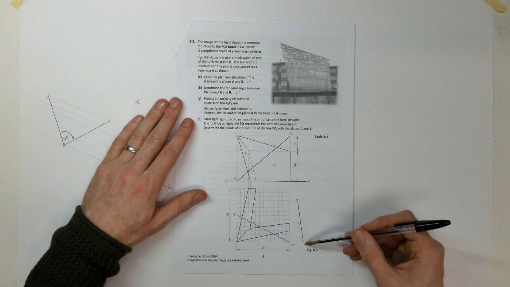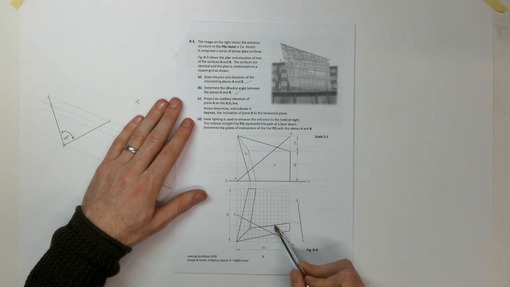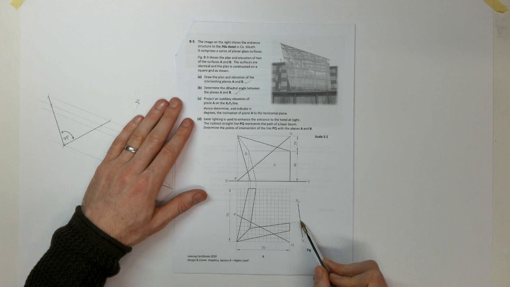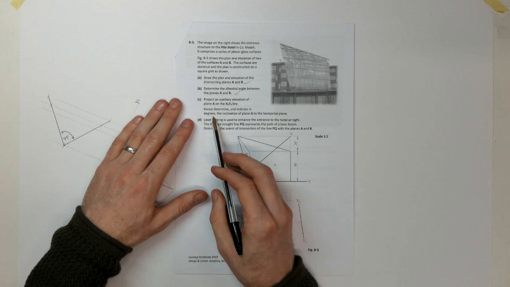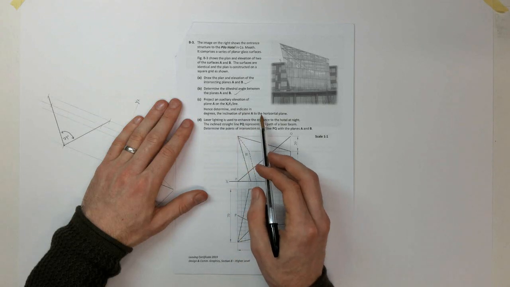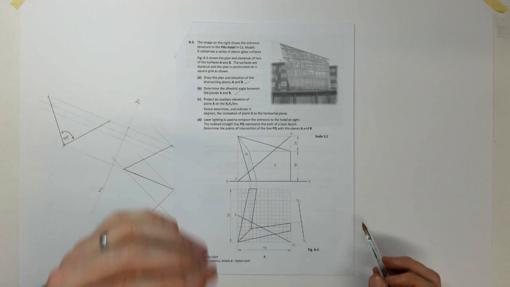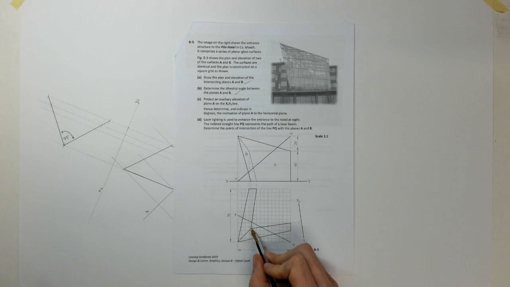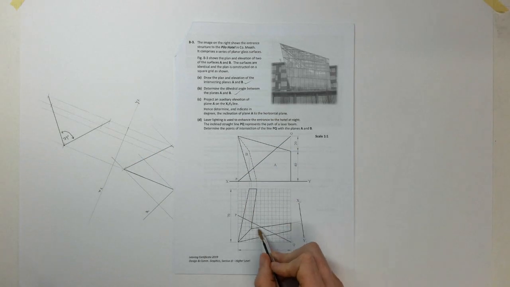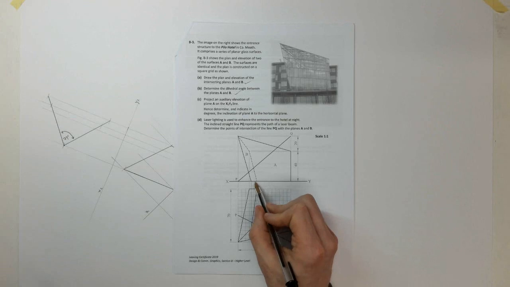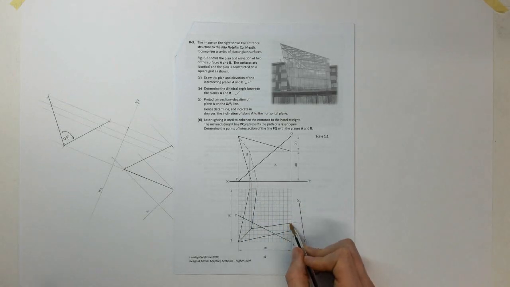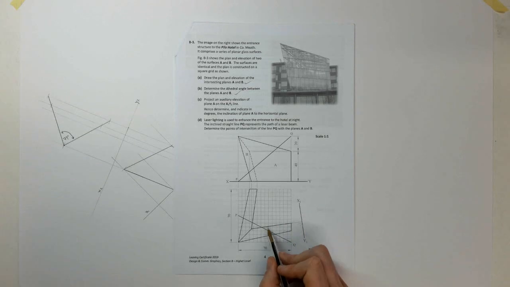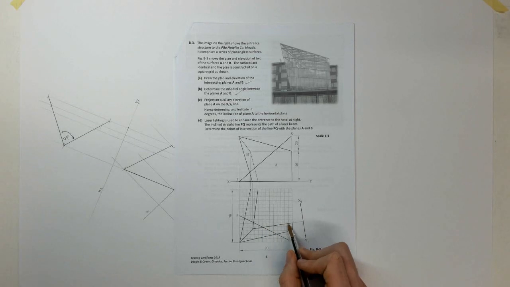So we've got an auxiliary here, so we just need to extend out from there at 90 degrees to give us our x1, y1. Hence, determine and indicate in degrees the inclination of the plane A to the horizontal plane. Alright, so this line that we're projecting through is resting on the horizontal plane. So that is a horizontal line in reality. So because it's a horizontal line in reality, this is a true length line.